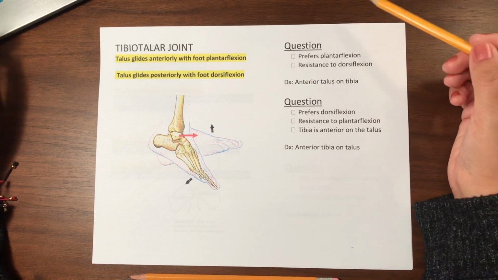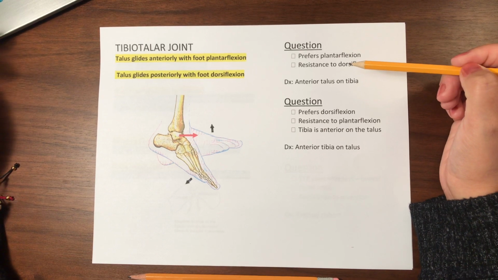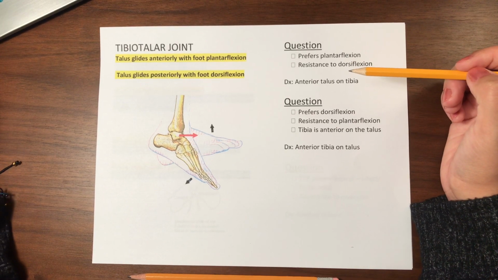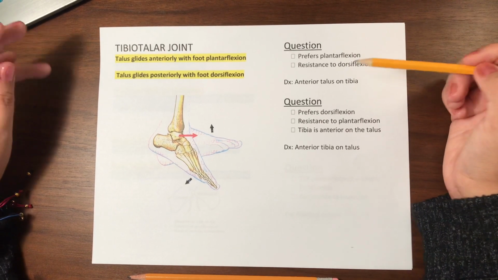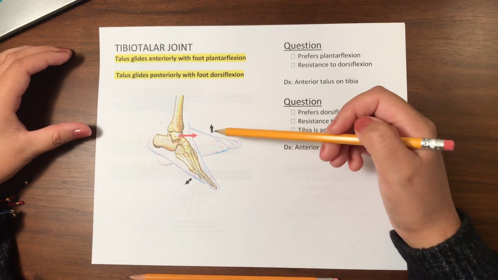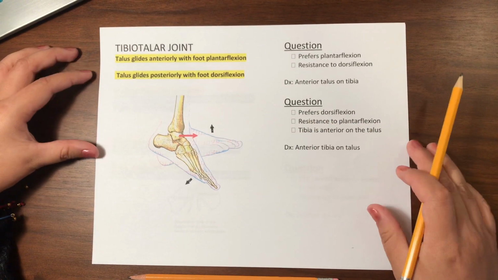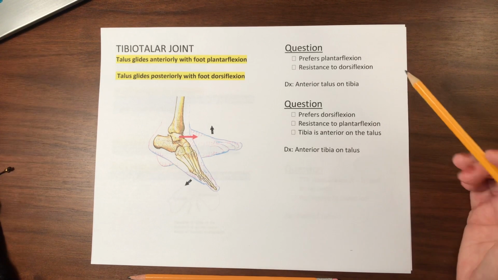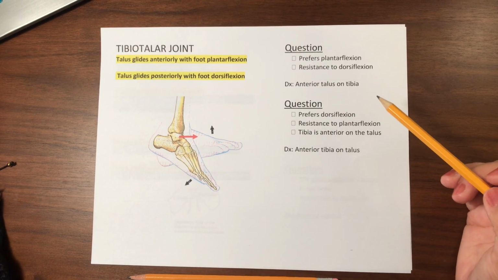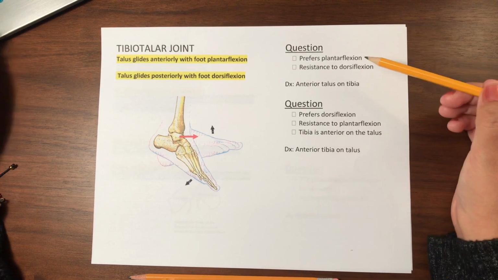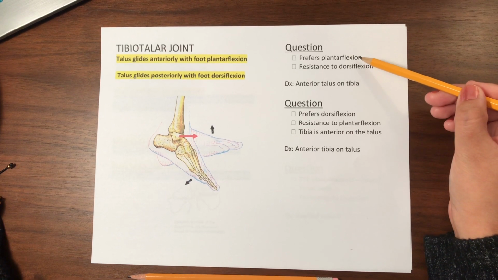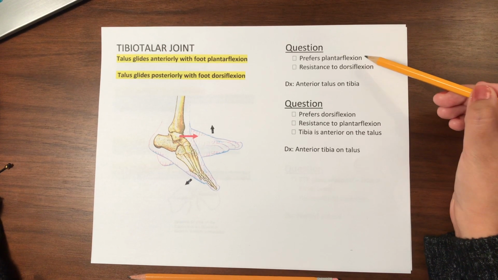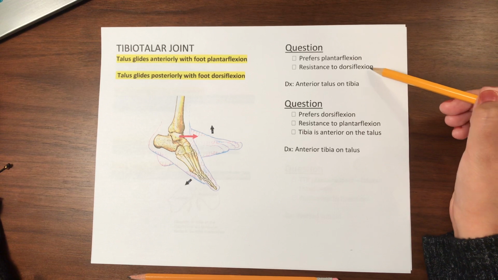Be careful about the diagnosis here, guys, because the test writers are going to ask you to diagnose based on the movement of the talus or the movement of the tibia. So what exactly do I mean by this? Say we get a question on the COMLEX. Our patient has foot pain. Exam findings reveal the patient prefers foot plantar flexion and is resisting dorsiflexion movement.